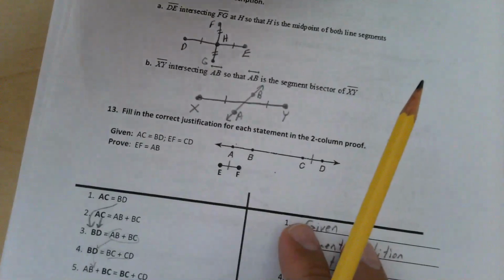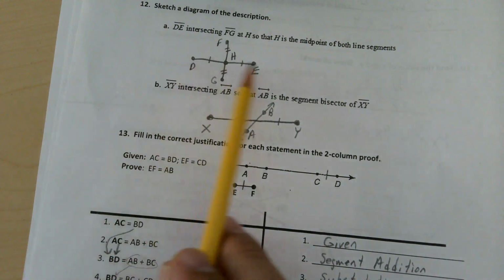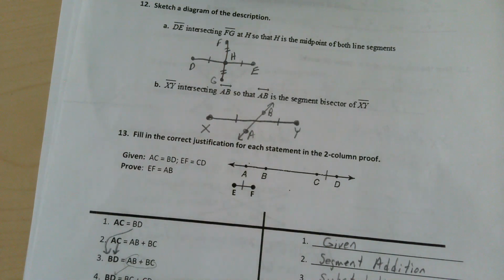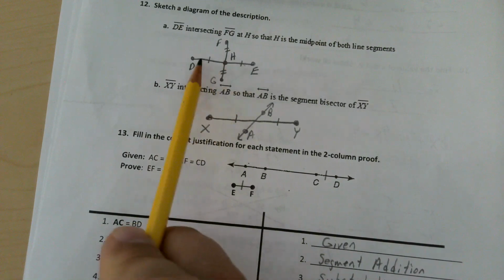Here we want to make sure we can read a description and then make a diagram based on it. So I am intersecting two segments, segments D and E and segment F and G. We're told that they intersect at H, and we have H being a midpoint. So if H is a midpoint, it forces these to be the same, so use the slash mark.